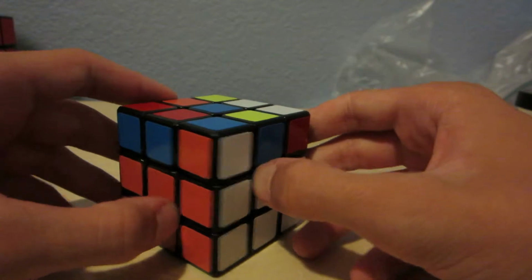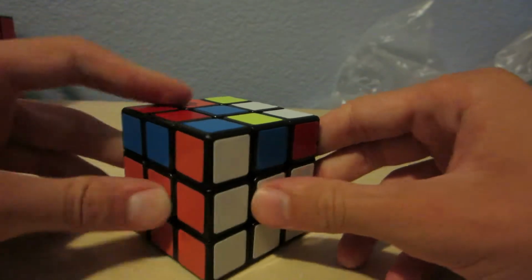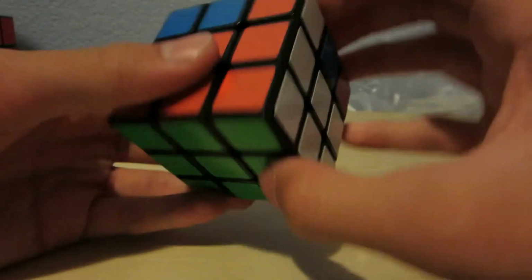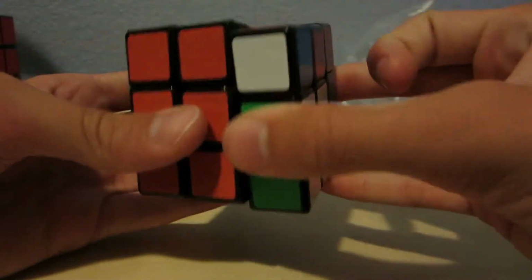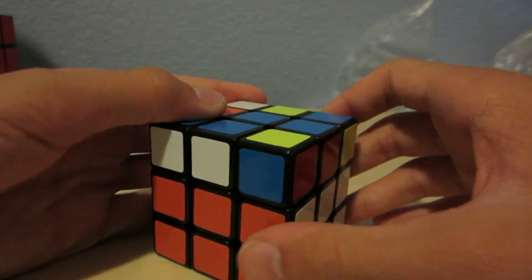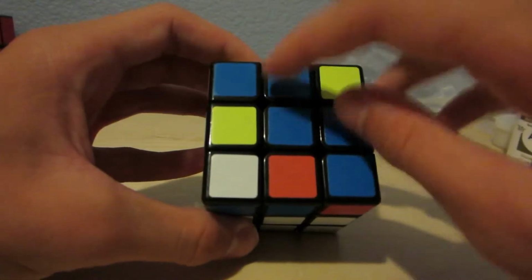Just a note, I'm going to be going through the order of the cases, and it's going to tell you the order. So we're going to start with this case. When you do this, we're going to do the algorithm, which is F, R, U, R prime, U prime, F prime. That's what you do if you get that one, and then after that you'll get this case here.